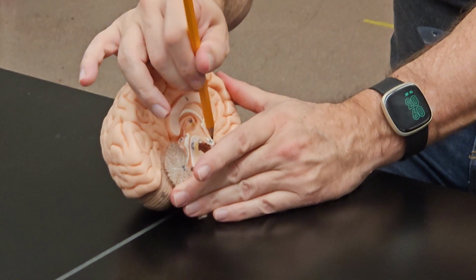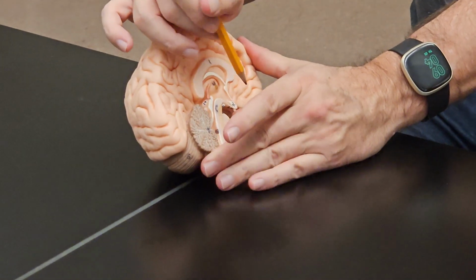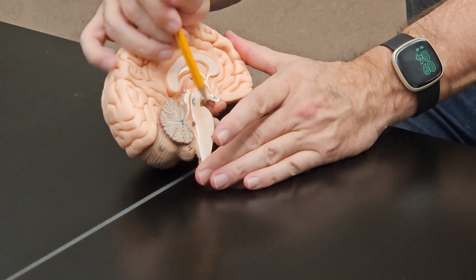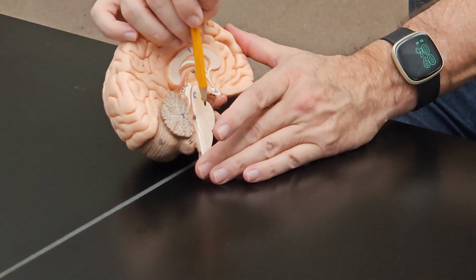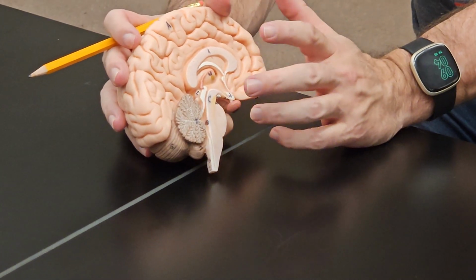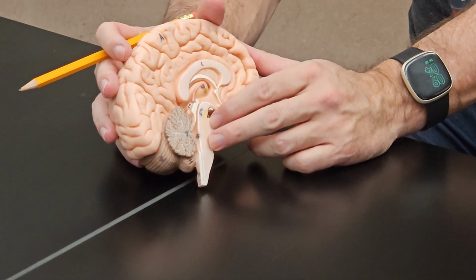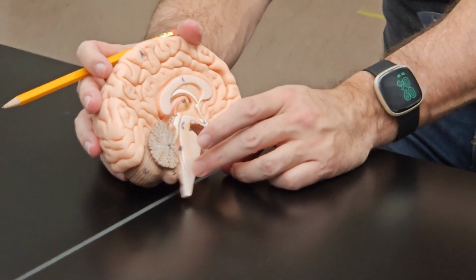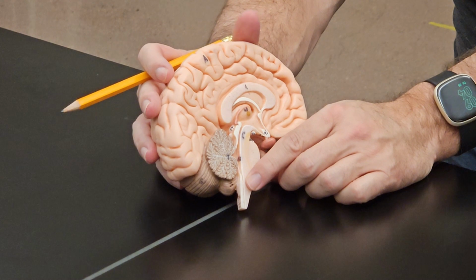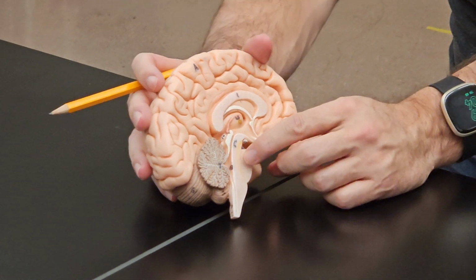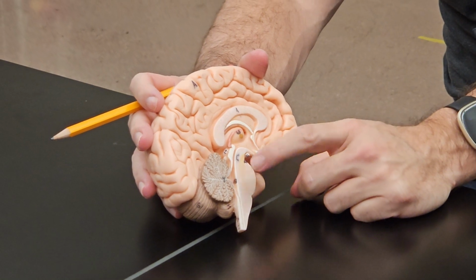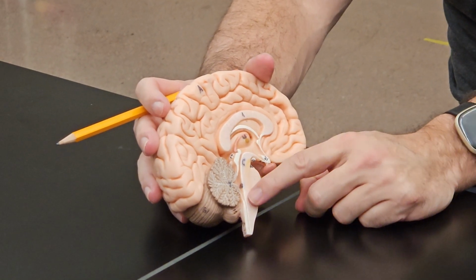And then we've got the pons and the medulla oblongata. Here is the pons, the Latin word for bridge. And then we've got the medulla oblongata. Both primarily regulate respiration and heart. There's the pontine respiratory center and the medullary respiratory center. One regulates rate, and the other regulates depth. And there are also cardiac centers in the pons and the medulla oblongata.